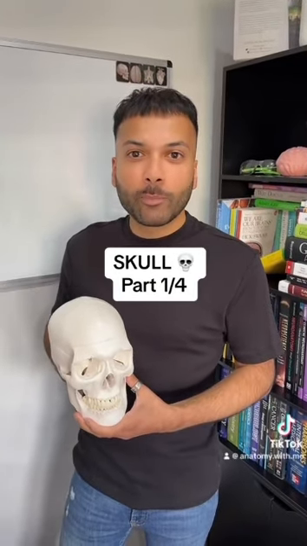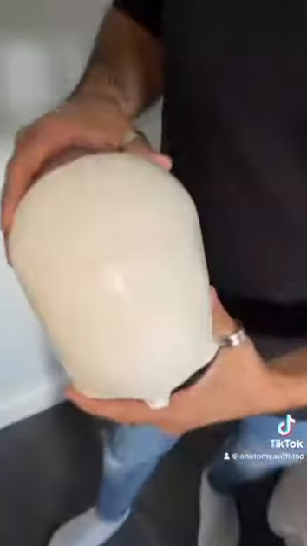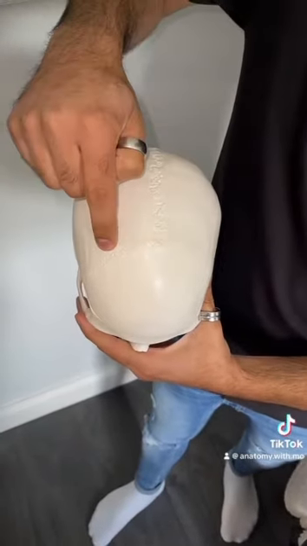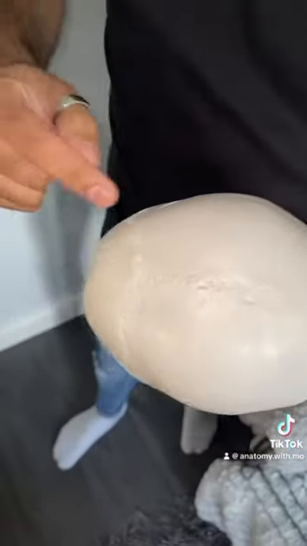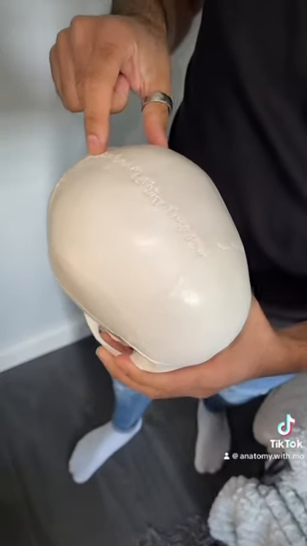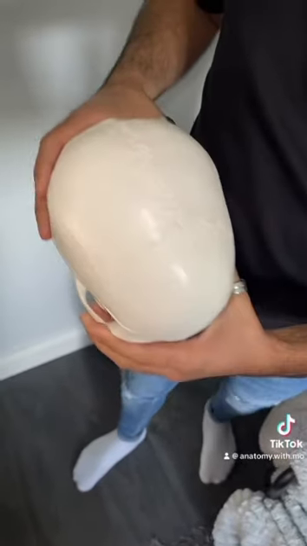Today we'll be talking about the skull. So today we'll be talking about the sutures. This is what we call a coronal suture, this is the sagittal suture, and this is the lambdoid suture. These sutures are classified as fibrous joints in what we call synarthrosis.